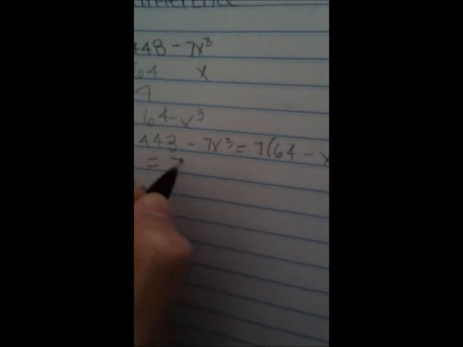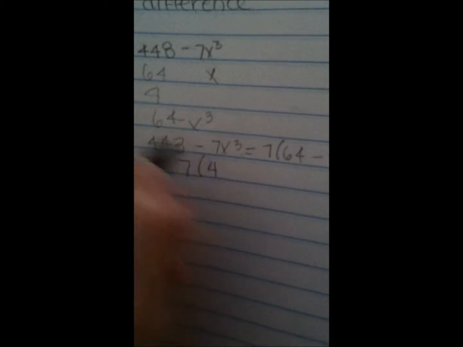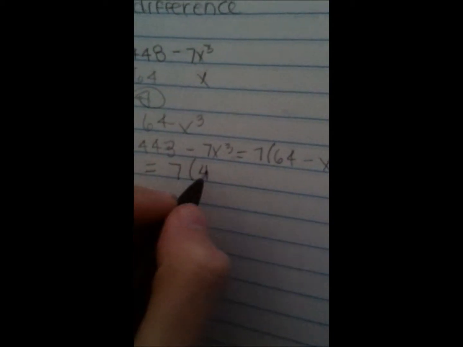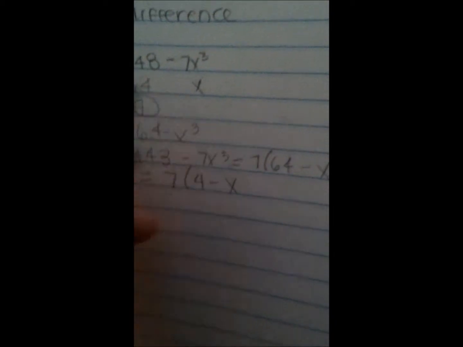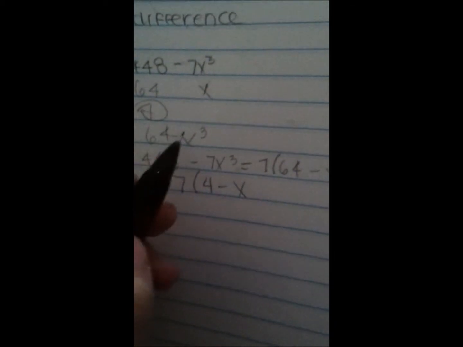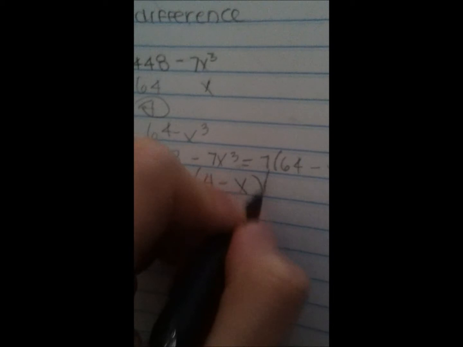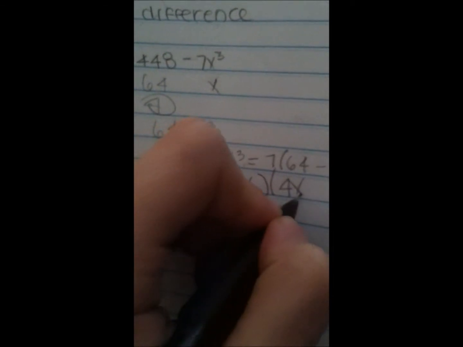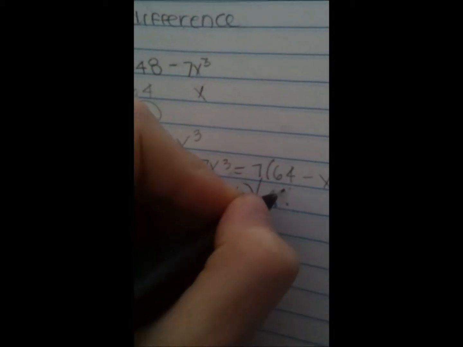Now, to go on, this equals the cube root. I'm using the 4 and the x, which are the first two things that I figured out. And then 4 squared plus 4 times x plus x squared.